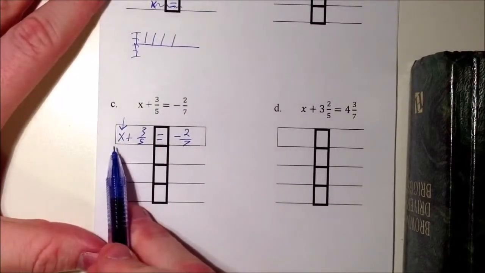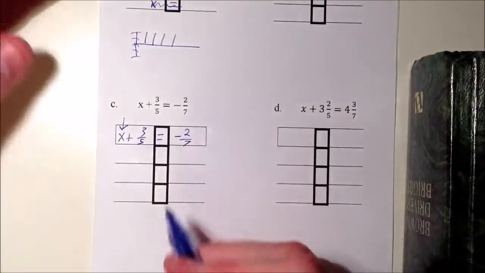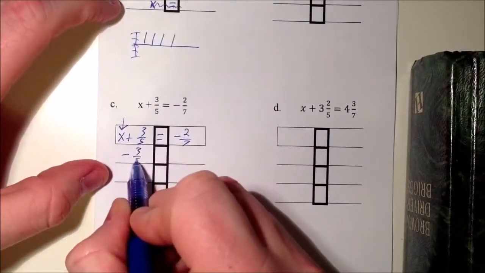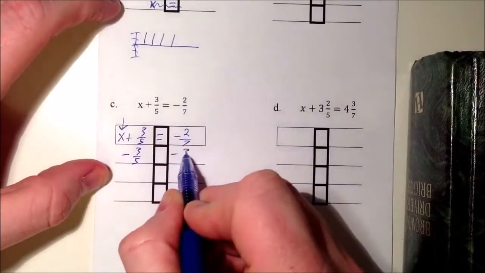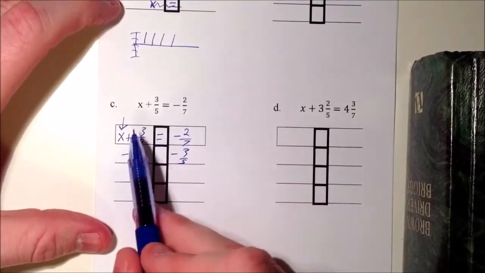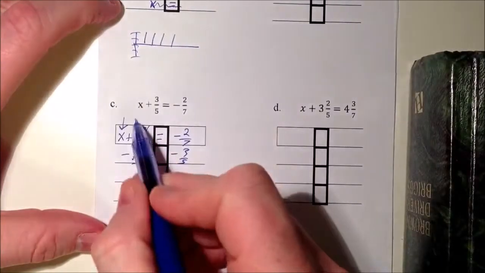So what's on the same side as the x? A plus 3/5. What's the inverse of plus 3/5? It's minus 3/5. Whatever I do here, I have to do over here. What is a plus 3/5 and a minus 3/5? It's 0. That's easy. That goes away.